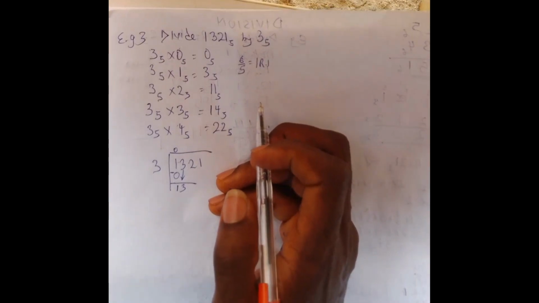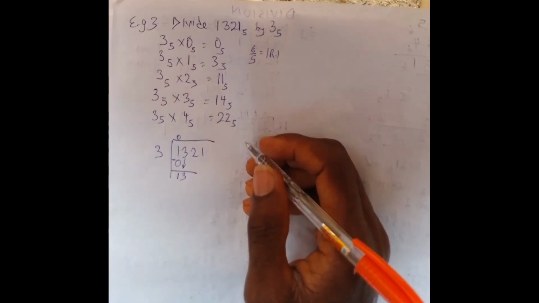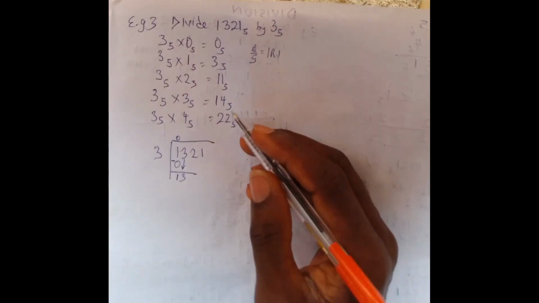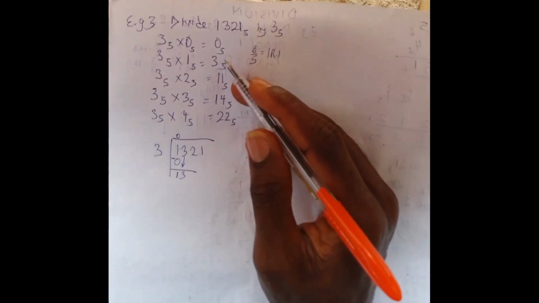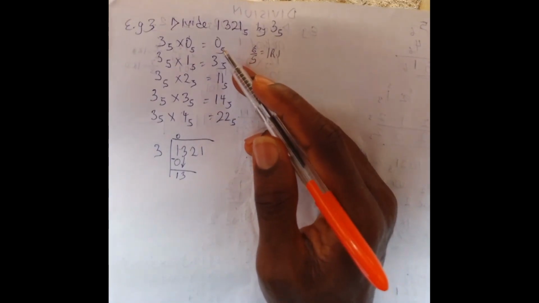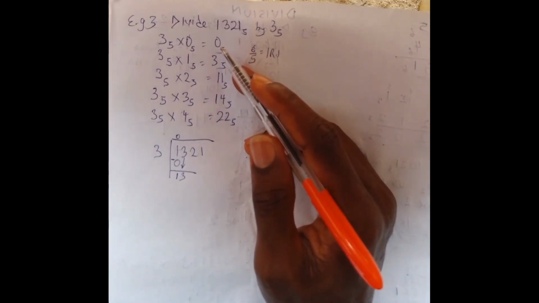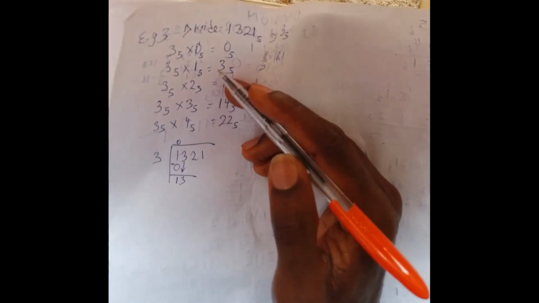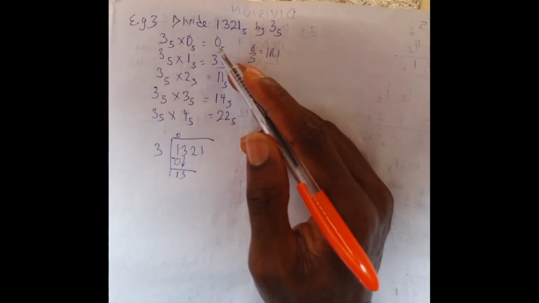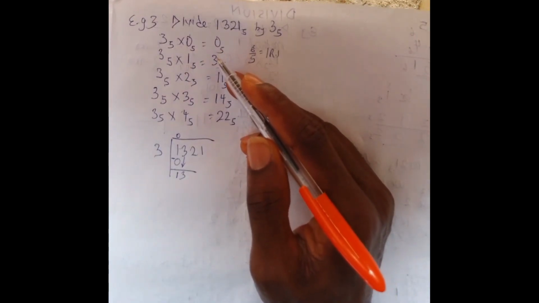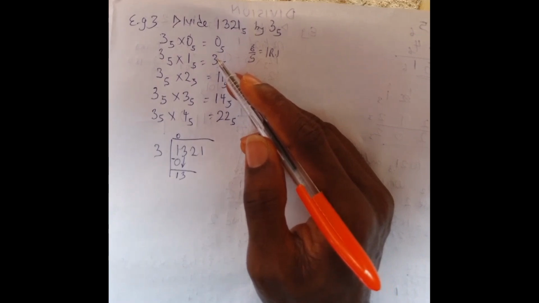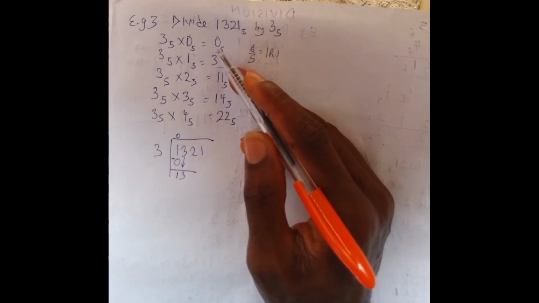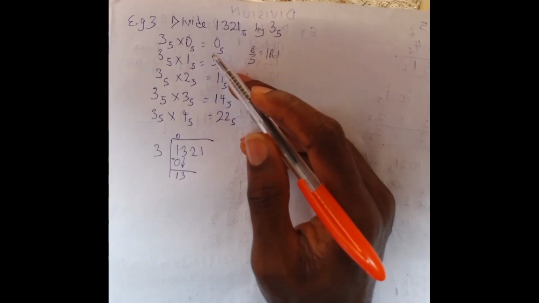13 divided by 3. Now you check the multiplication table, and let me explain something. Any number that I want to divide from 0 to 2, the answer will be 0.